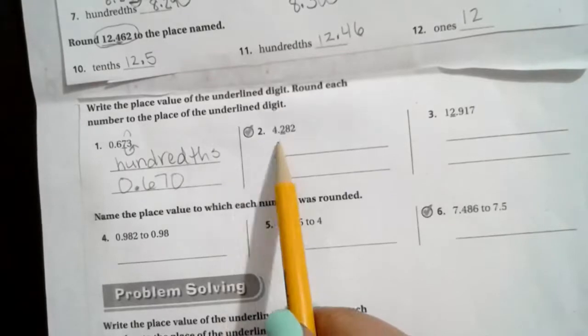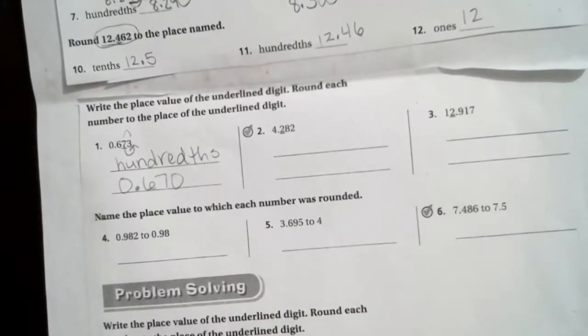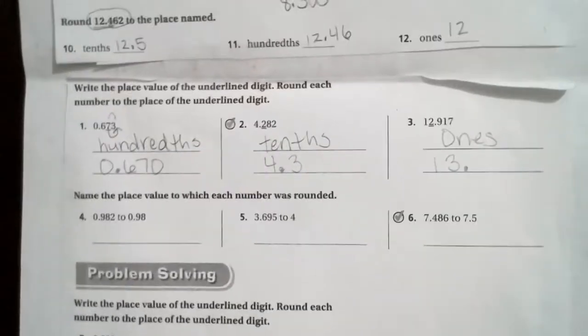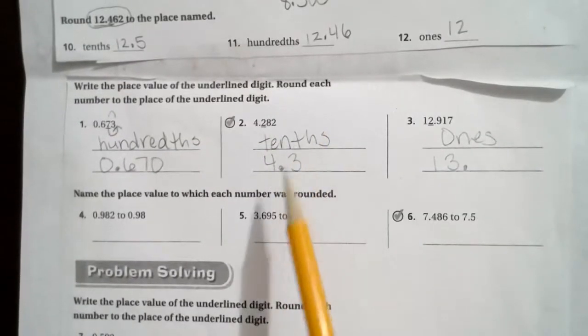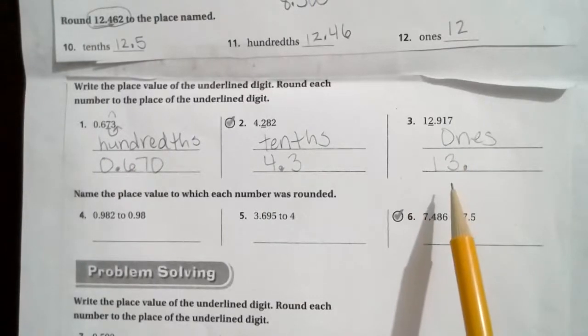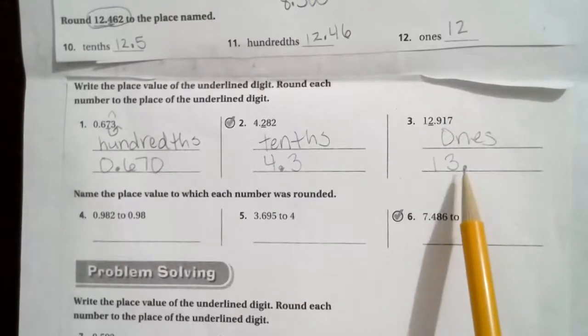Okay, I want you to do number 2 and 3. Pause the video and do those. And then come back on and check your answer. So here I have the tenths place was underlined, and it becomes 4.3. Here I have the ones place is underlined, and it becomes 13. And again, that decimal could or could not be there.